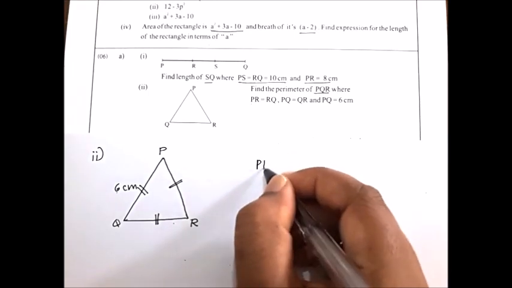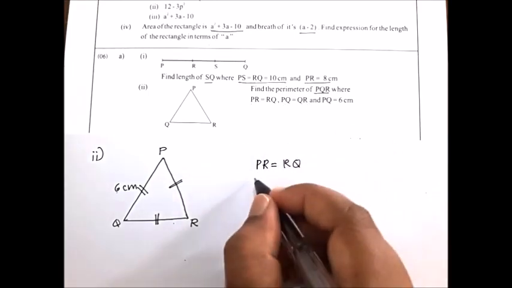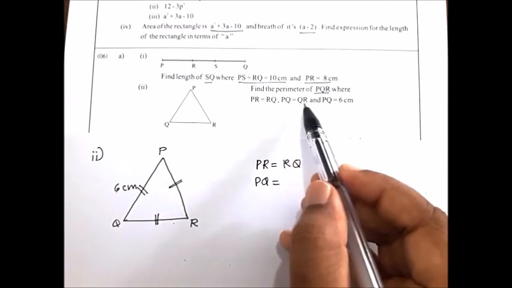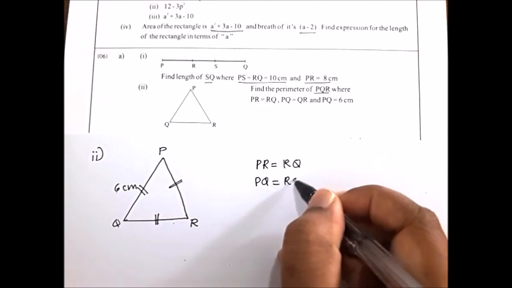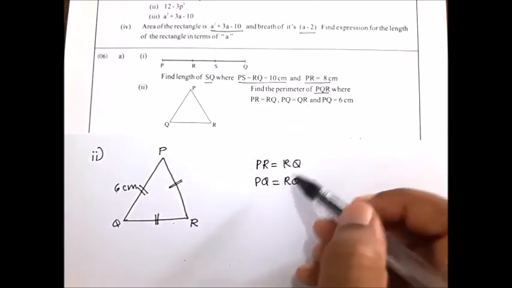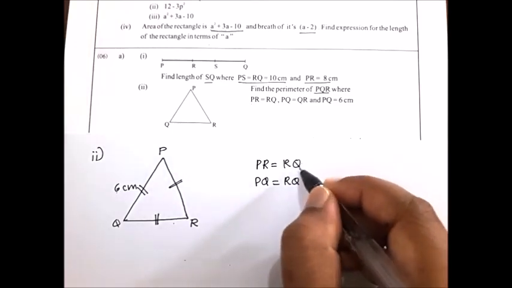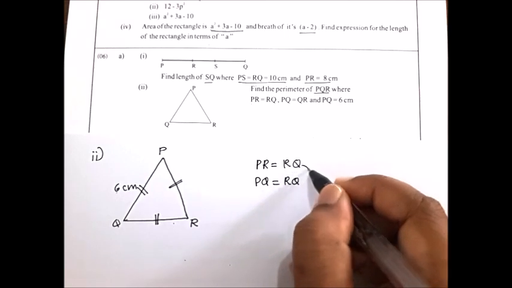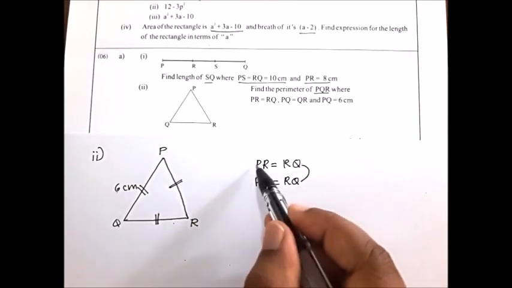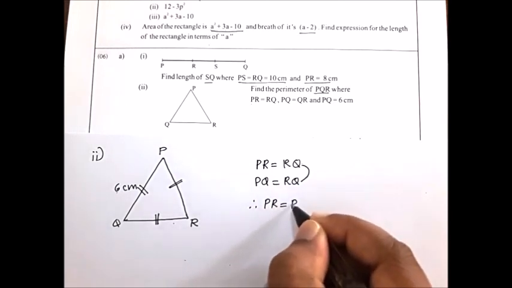First write PR equals RQ. Then write PQ equals QR. Instead of QR, I am going to write RQ. Same, QR equals RQ. Now, in this first equation and second equation, you can see right hand side equal. If right hand side equal, left hand side also equal. Therefore, PR equals PQ.